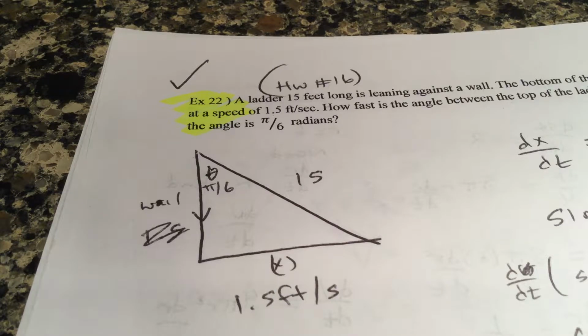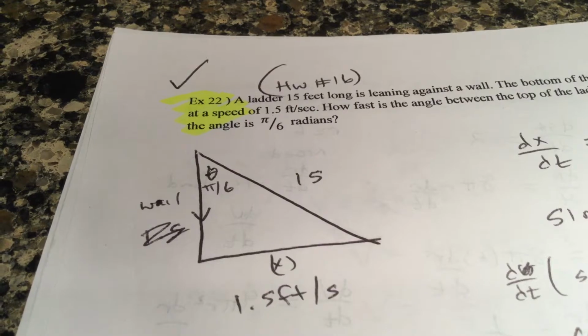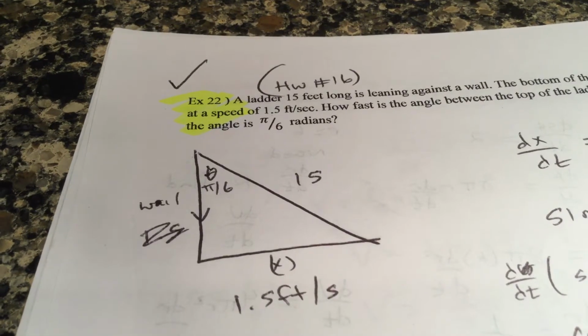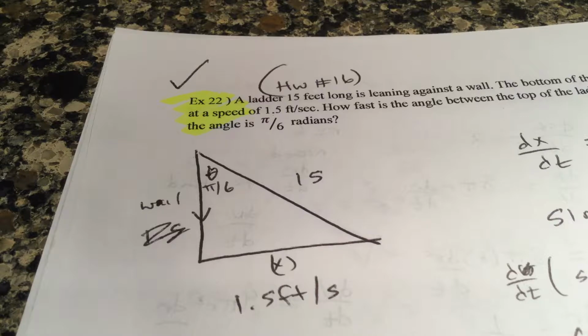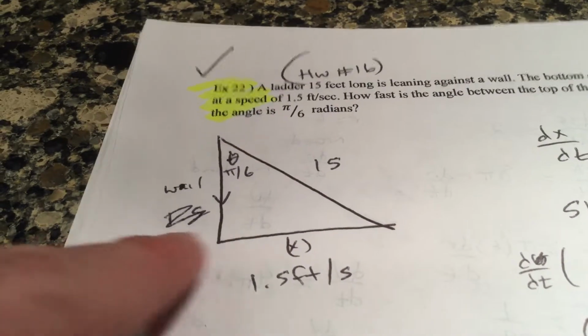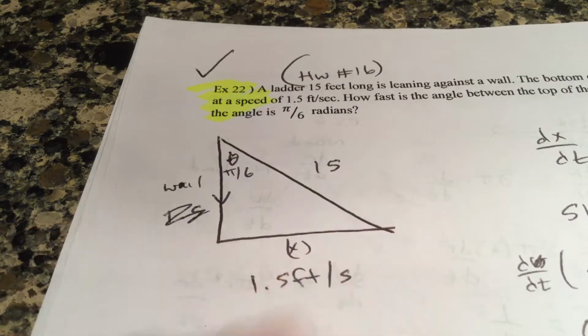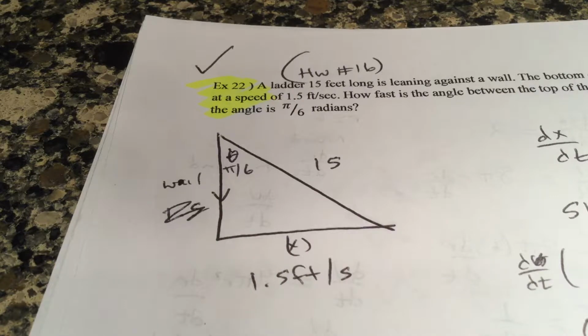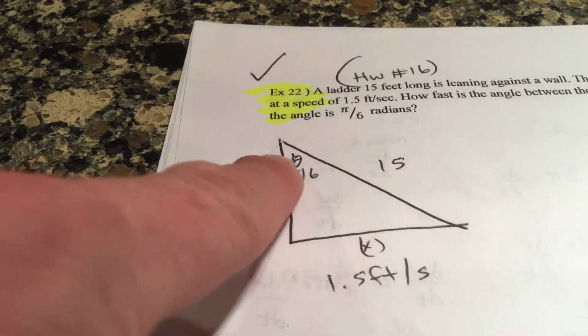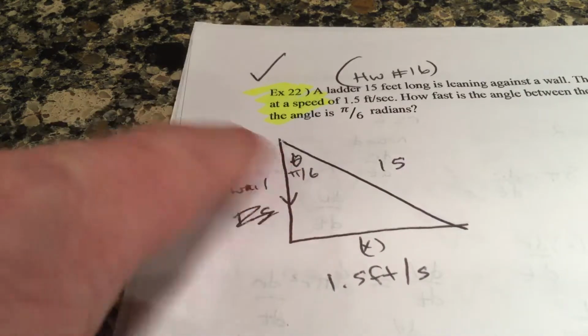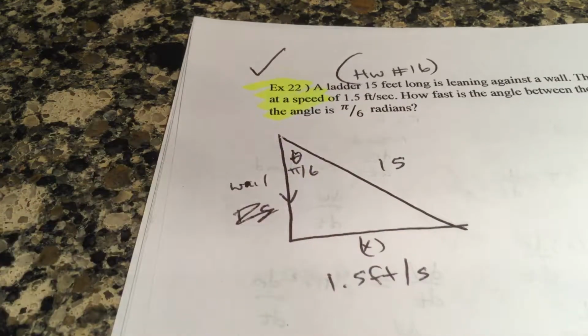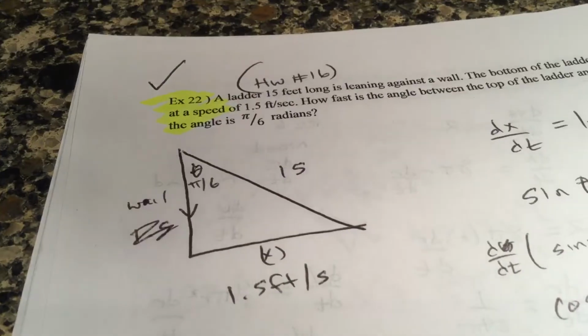So a ladder 15 feet long is leaning against a wall. The bottom of the ladder slips away from the wall at a speed of 1.5 feet per second. Slips away from the wall, so that means that's actually the x, so that's dx/dt. It's moving. If it slips away, it's moving over. How fast is the angle between the top of the ladder and the wall changing when the angle is pi/6 radians? So that is up here.